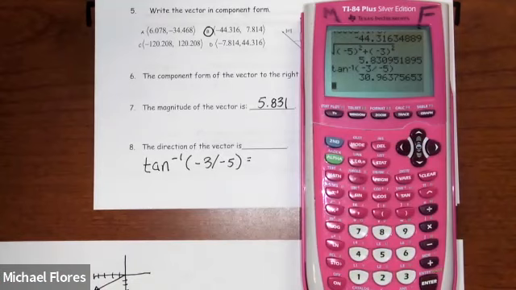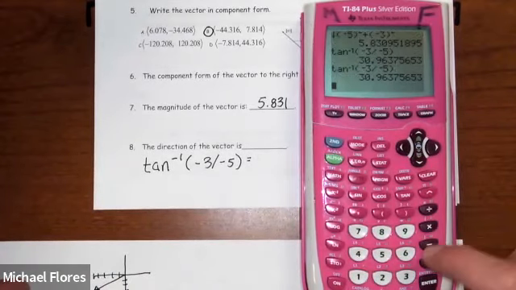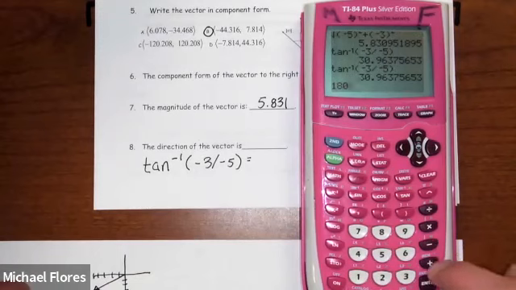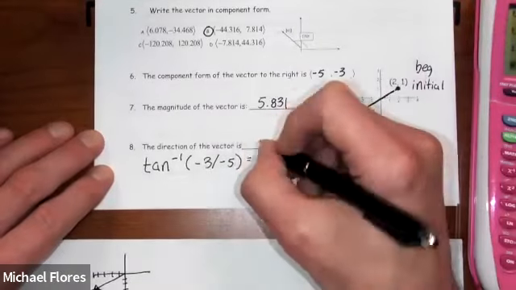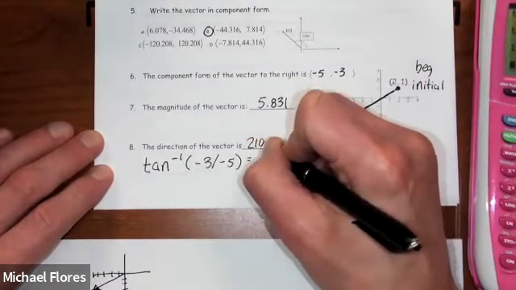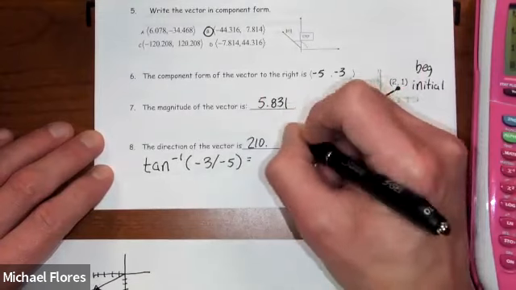Okay, we would get 30.96, whatever. But this terminal ray is in quadrant 3, so we need to add 180 to that answer. It gets to 210.964 degrees.